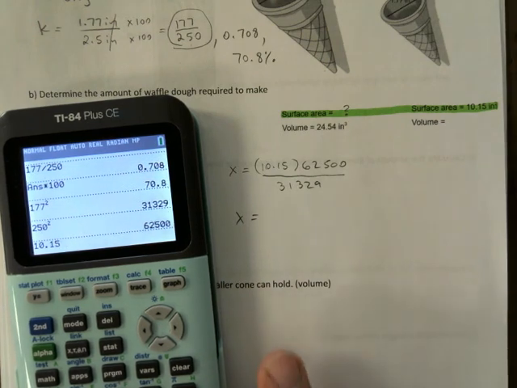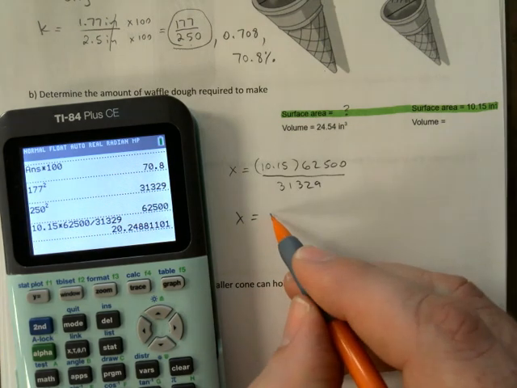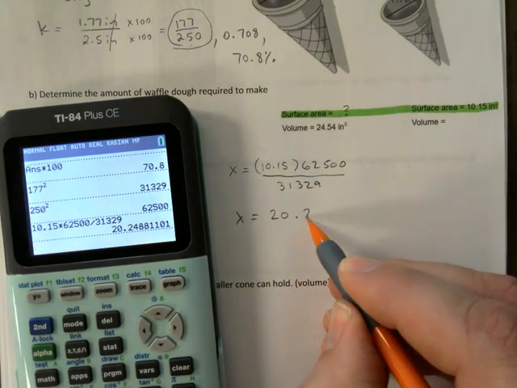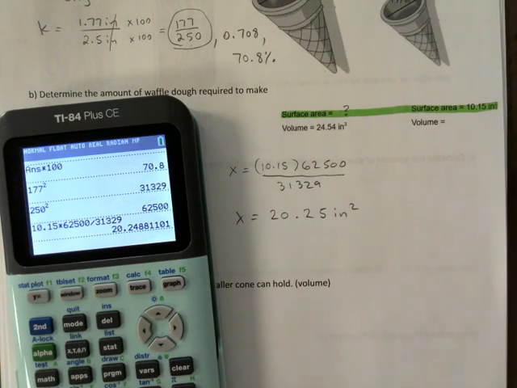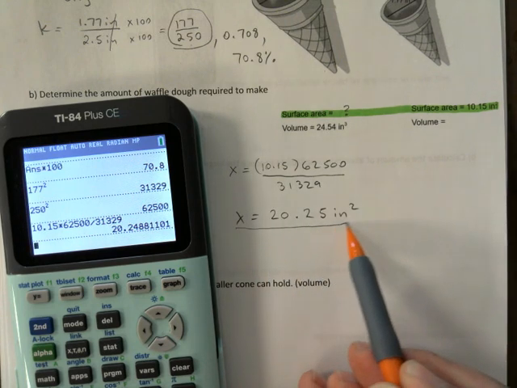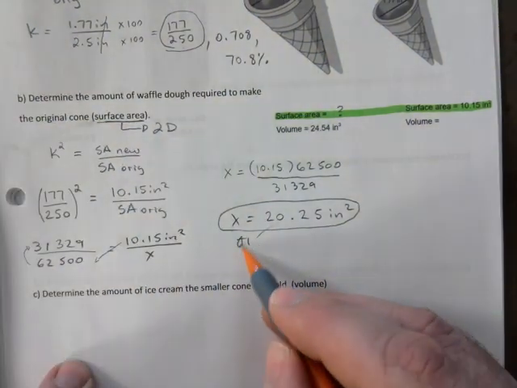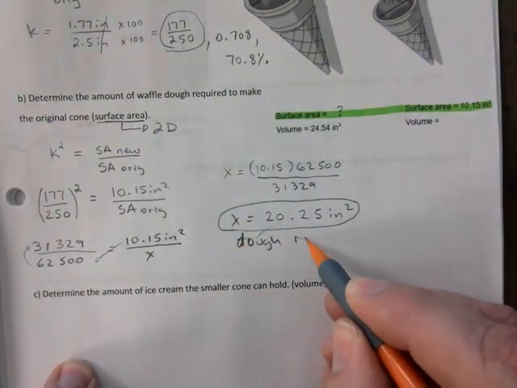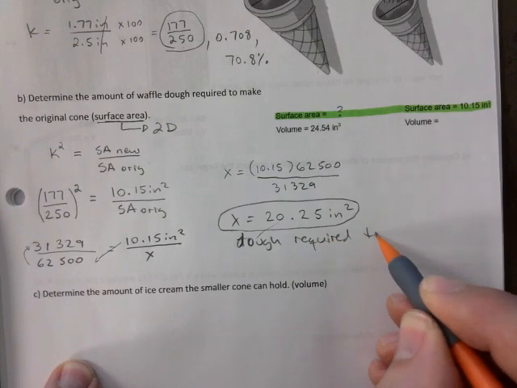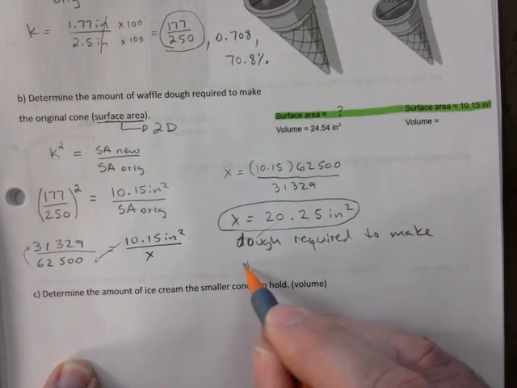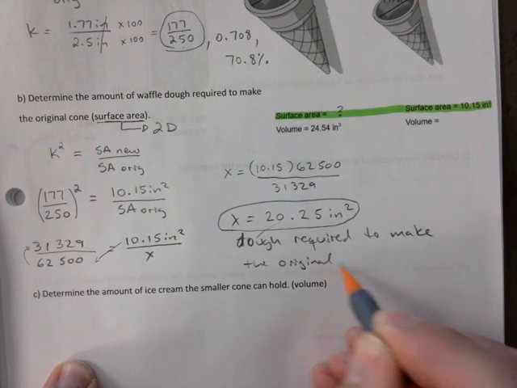So 1015 times 62,500 divided by 31,329. That's 20.25 squared inches. I could now ask you, hey, what is it in squared centimeters? But I won't do that to you, right? But this is it. Dough required to make the original cone.